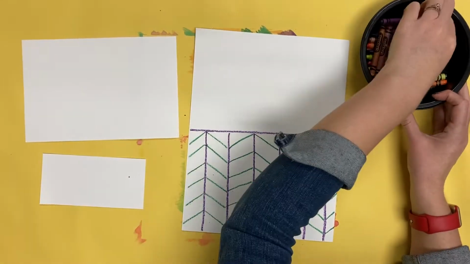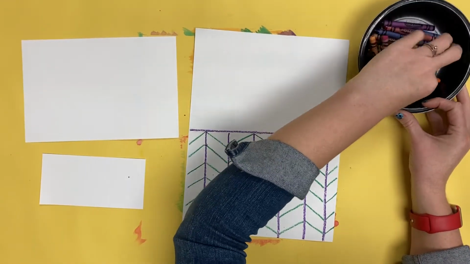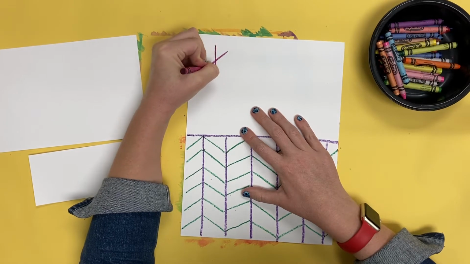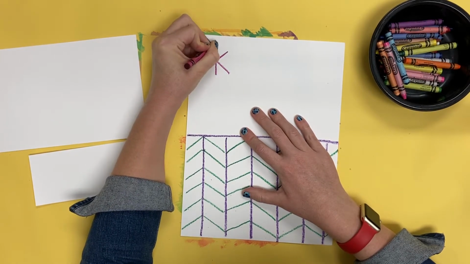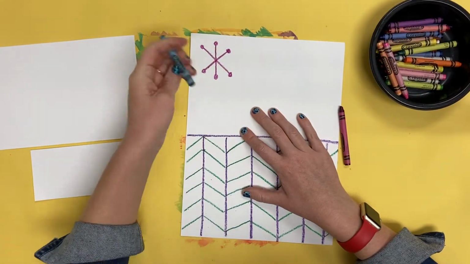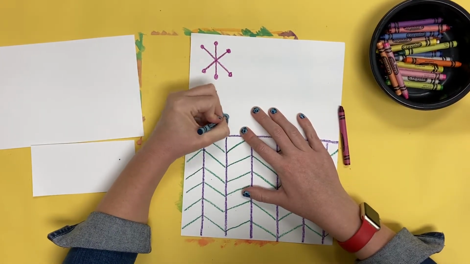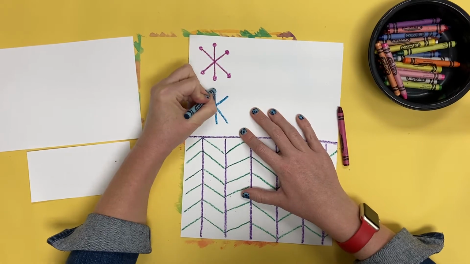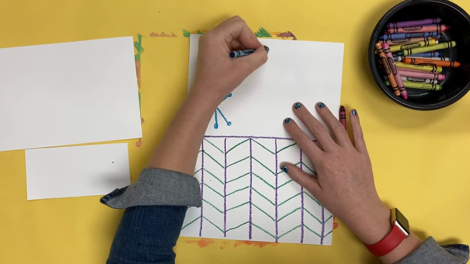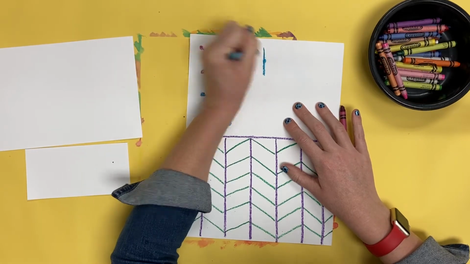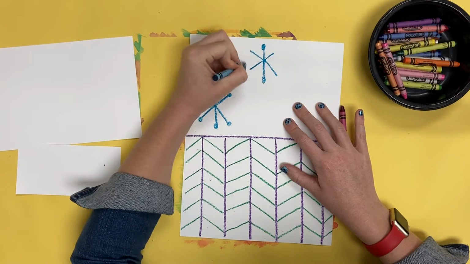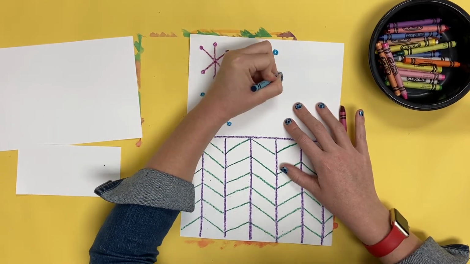Once you have filled the bottom half of your paper, in the top section, I'm going to make another pattern. I'm going to make a snowflake pattern. To draw a snowflake, first it's a vertical line and then an X. So you have 6 points. Then I added little dots at the end of each line to make it look more like a snowflake.